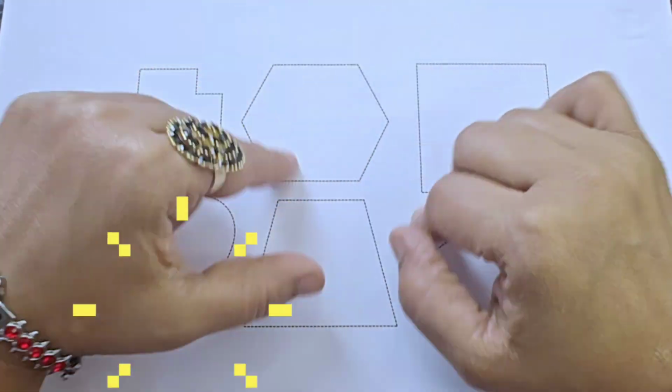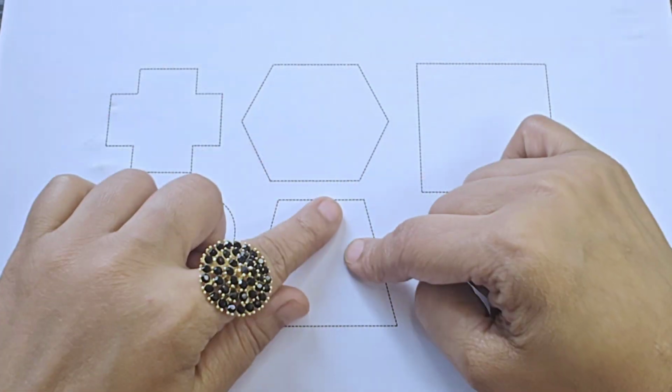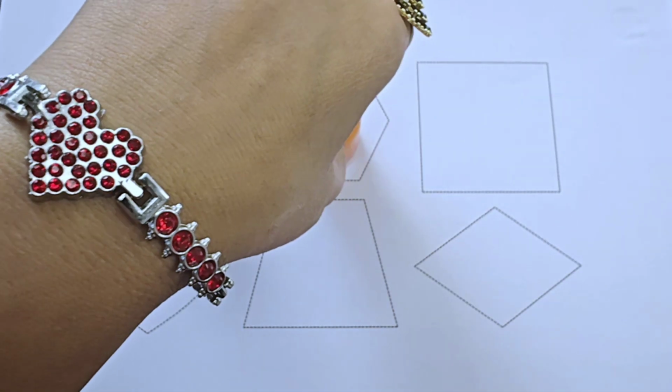Hello kids, let's learn some shapes and color names. These are our shapes and these are our colors.